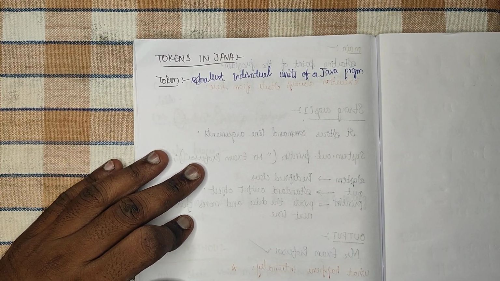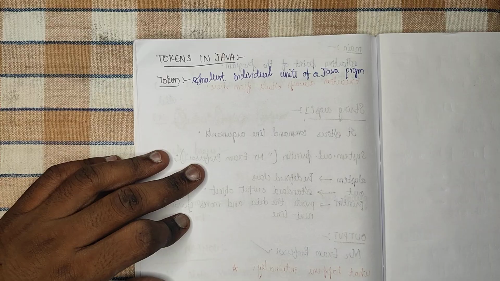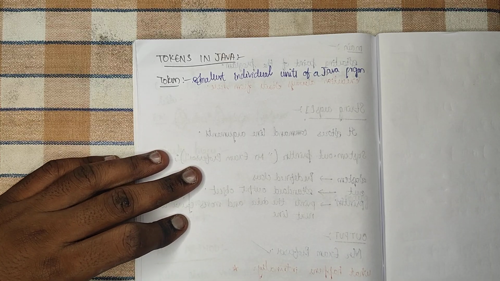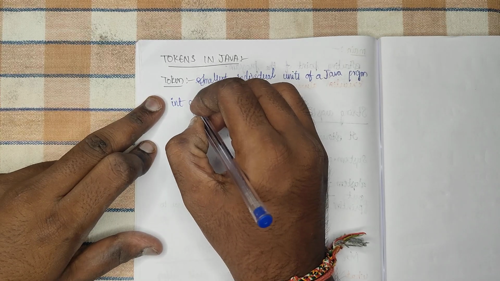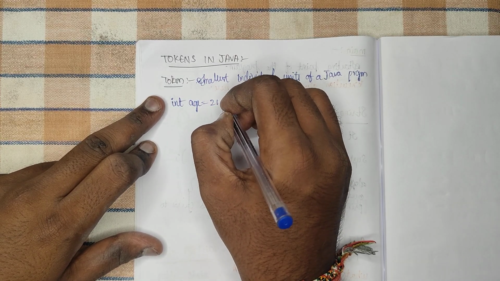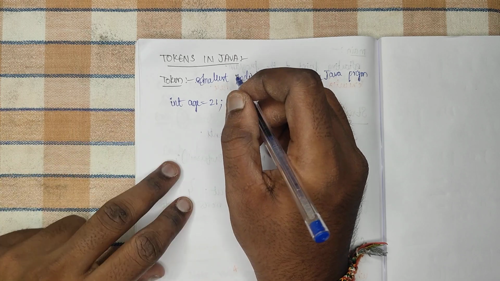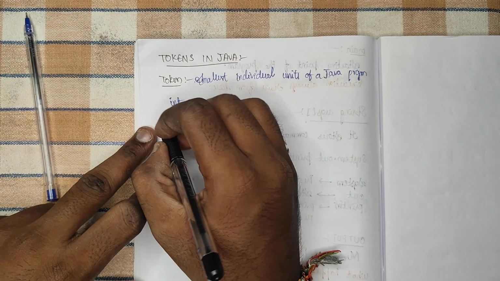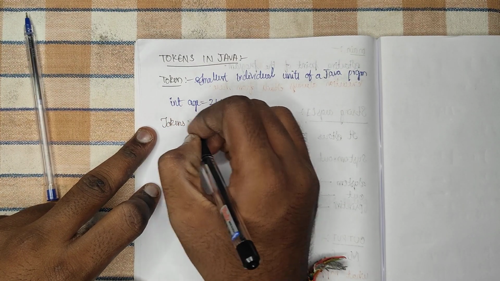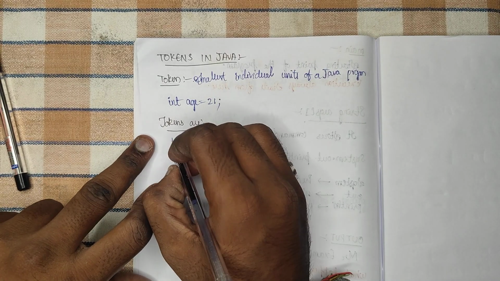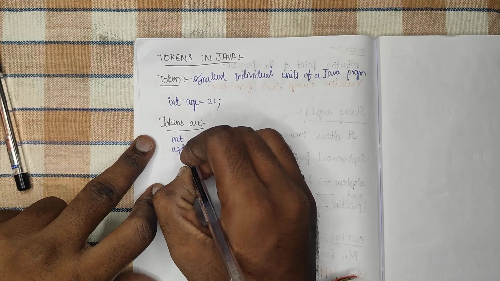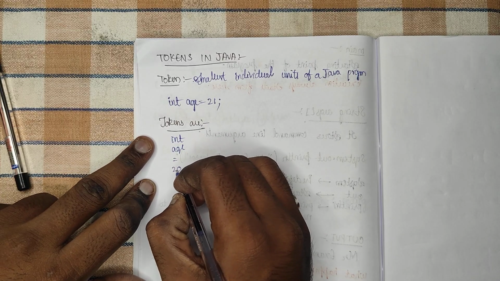For example, a simple example: int age is equals to 21. Here the tokens are int, age, equals, 21.